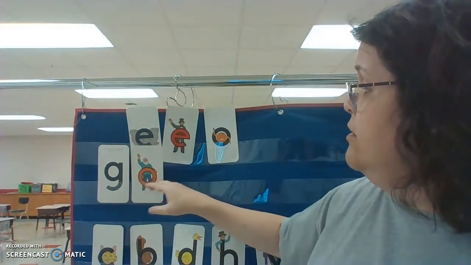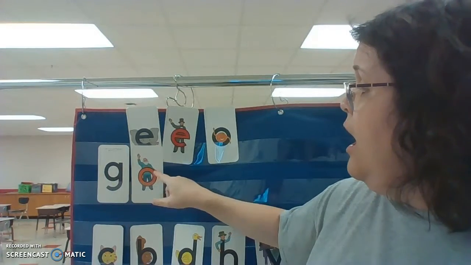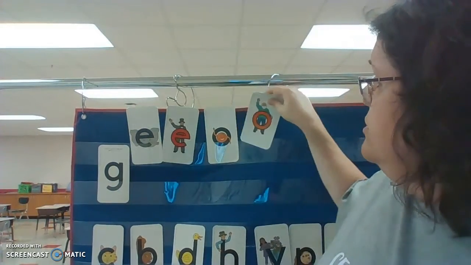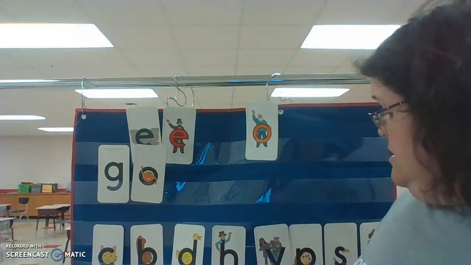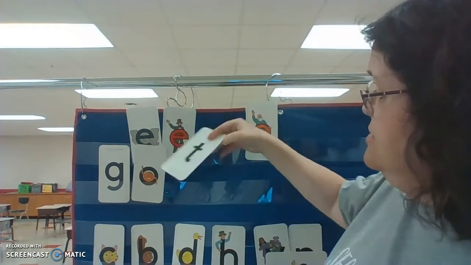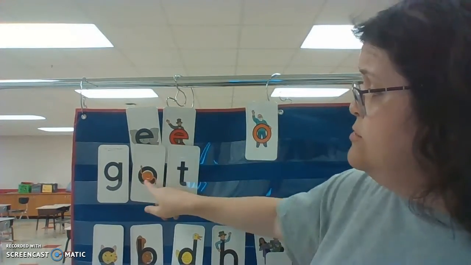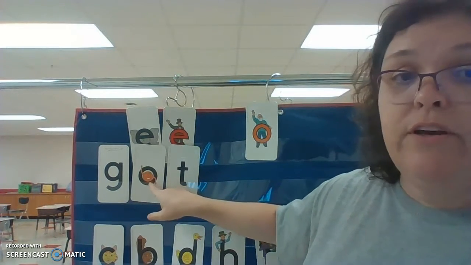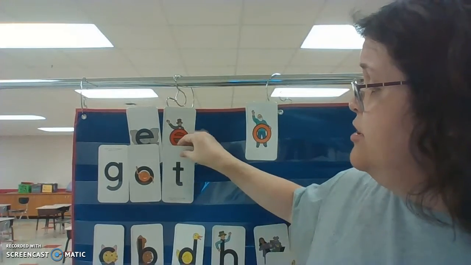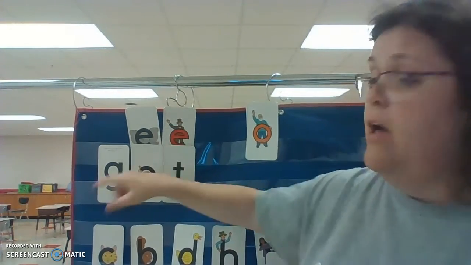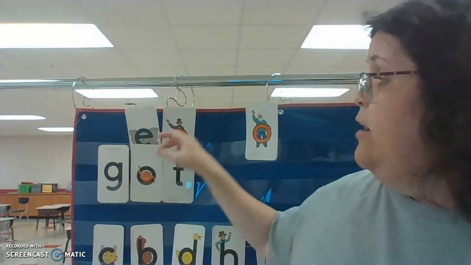The next word is got. G-ot. Got. We're going to look here. G, ah. Nope, that's not the right sound. T. Oh, look. Here we go. Talking Tess at the end. Now, this is a closed syllable because look how snug Oscar feels with the T beside it. So he's not an open syllable. He's closed in with a nice consonant beside him. Got. Short sound. Good job.